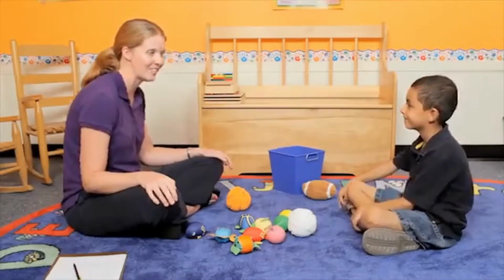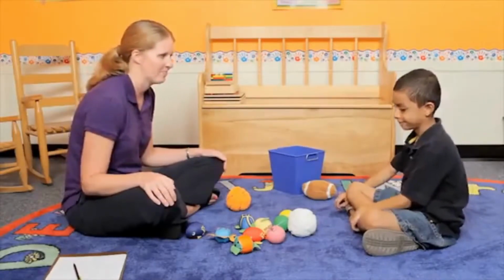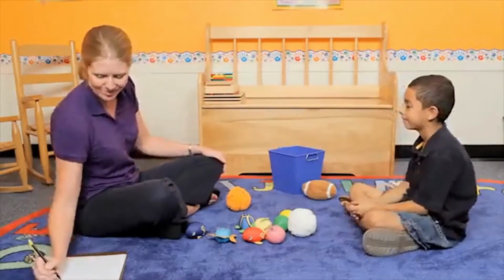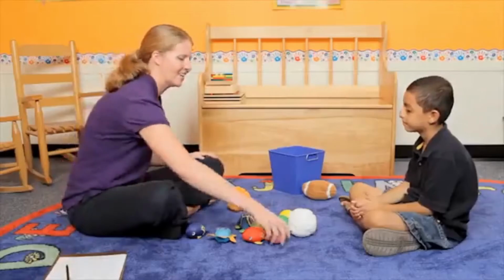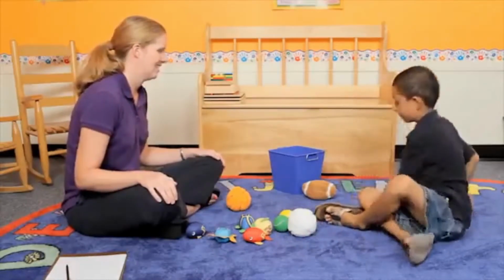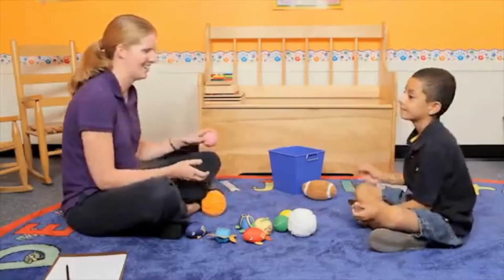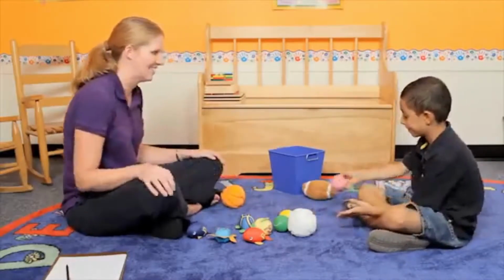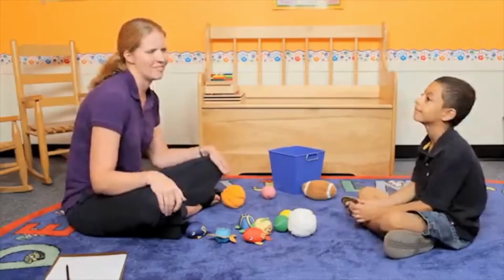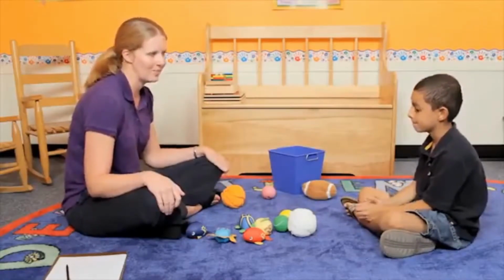Toss the one that's green and black in the bucket. That's right, that one is green and black. Wow. I'm gonna roll you the pink one. Roll it back. Good job. Here it comes again. Good job. Can you find the one that's red on top and blue on the bottom?